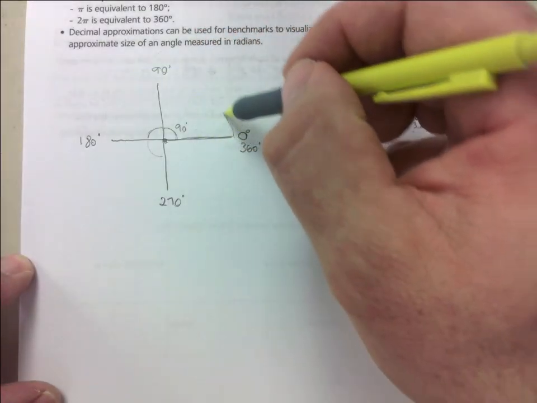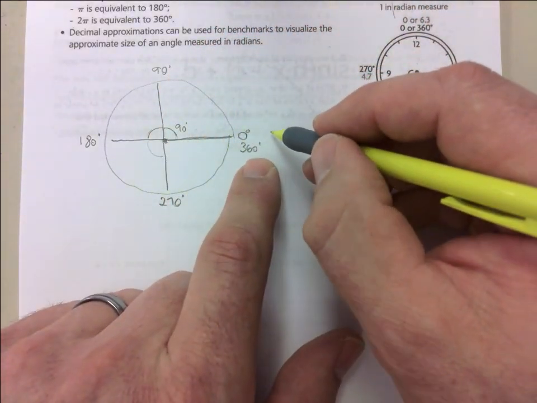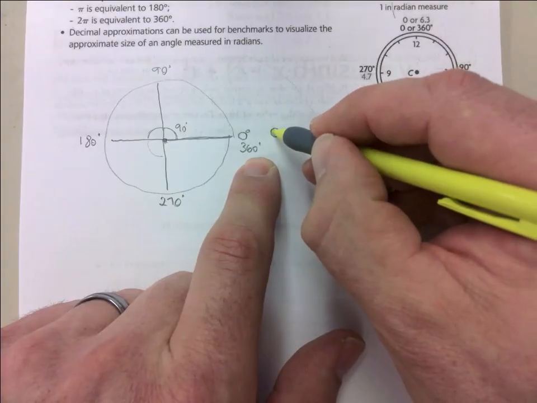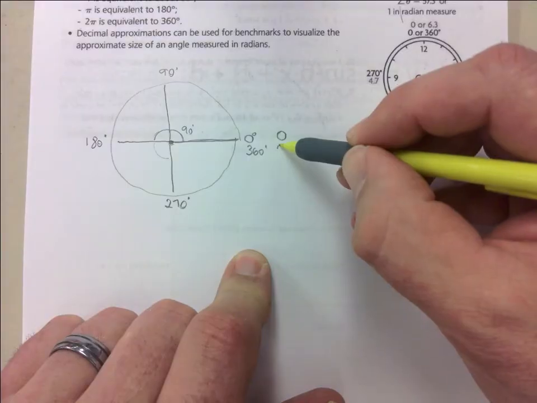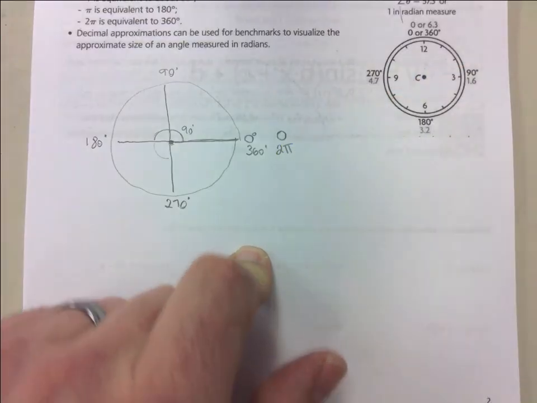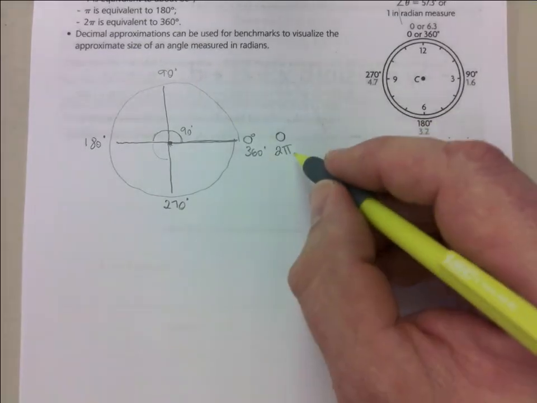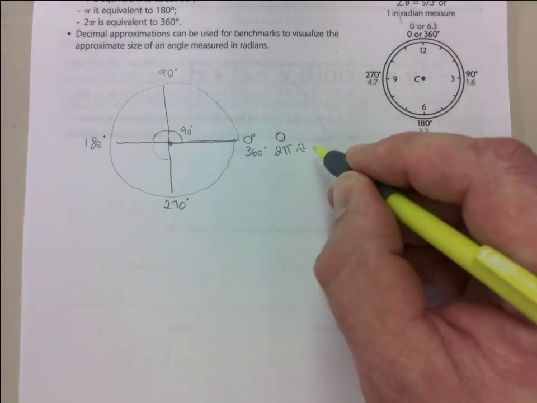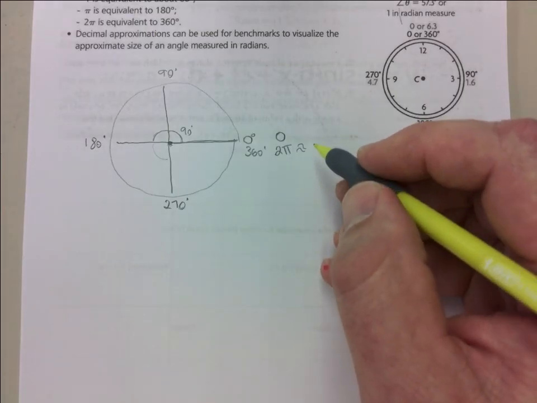Same thing with a circle. If you think of a circle, okay, if you want to say this is 0 radians, all the way around is what we call 2 pi radians. What is 2 pi approximately equal to? 6.28.